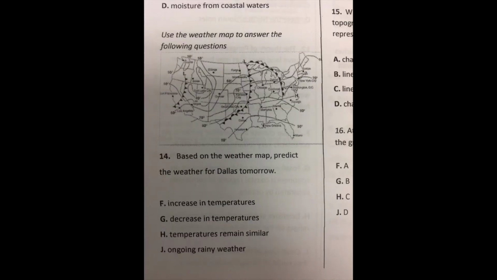Use the weather map to answer the following questions. Number 14. Based on the weather map, predict the weather for Dallas tomorrow. F. Increase in temperatures. G. Decrease in temperatures. H. Temperatures remain similar. Or J. Ongoing rainy weather.